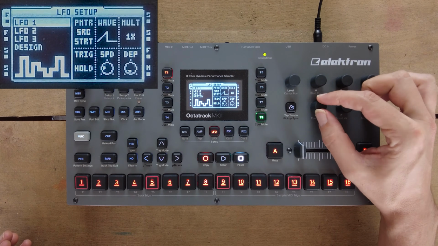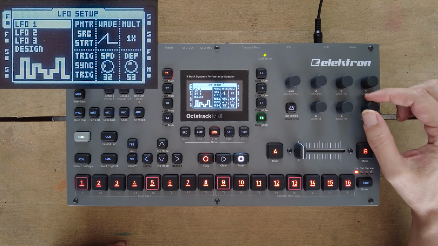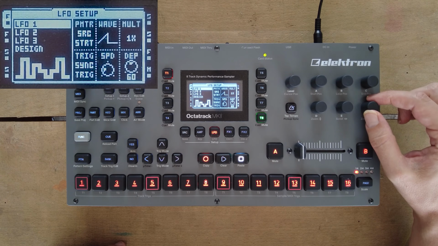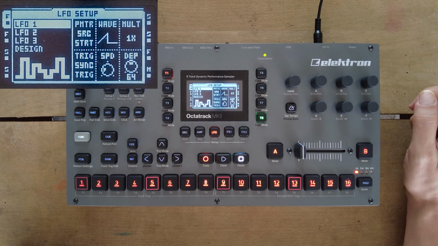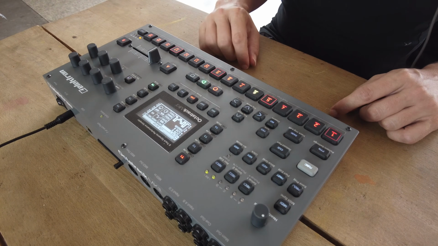And then I'm going to set the trig mode to sync trig, which means it's going to restart this LFO every time the pattern repeats. So we're going to start at 0 every time over again, which is nice because we want the first slice. And then for the speed, I find that a setting of 32 for the speed and 64 for the depth works nicely for a 16-step sequence.